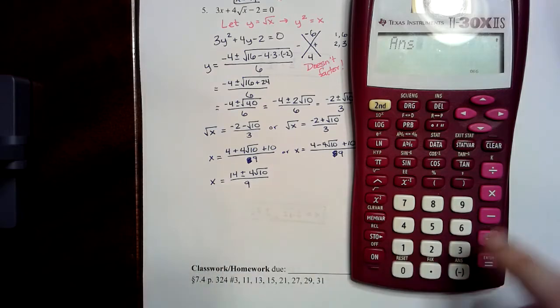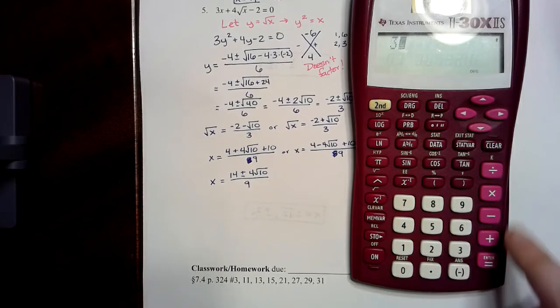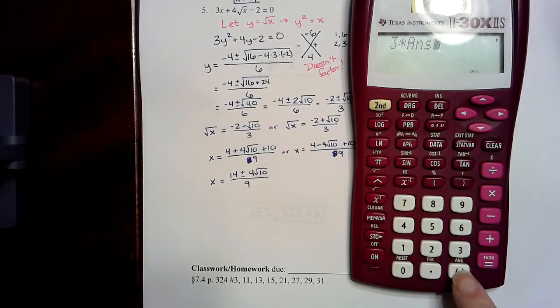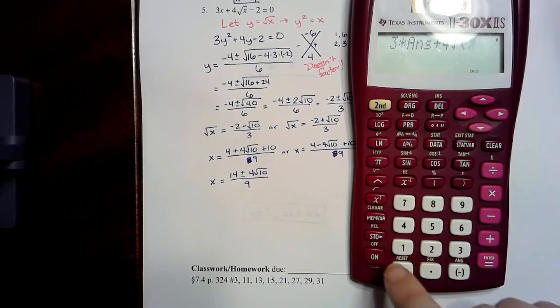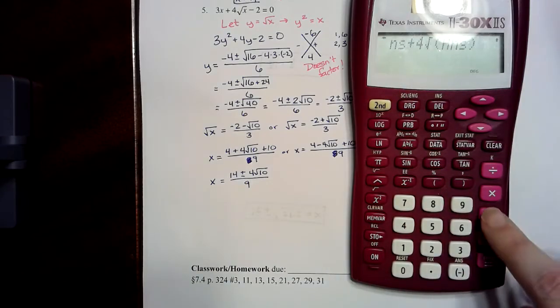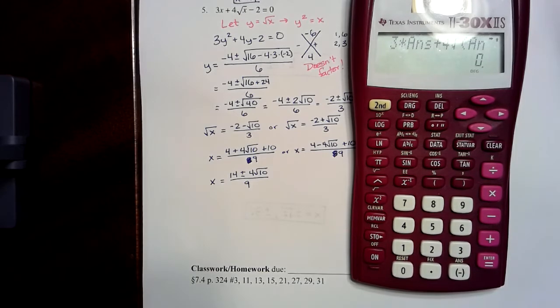So that number divided by 9 is going to give me this decimal. And let's try plugging that in. So 3 times my answer plus 4 times the root of that answer minus 2. And I do get 0, so that negative answer will work.